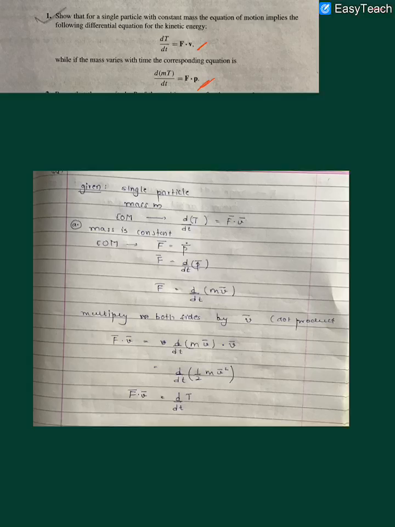Alright, so we are given a single particle and the mass is constant, that is m. We have to prove that the full derivative of kinetic energy equals the dot product of force and velocity. From Newton's laws of motion, we know the equation of motion is change in momentum equals force.